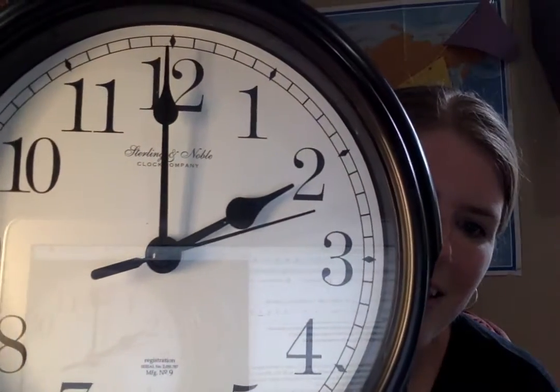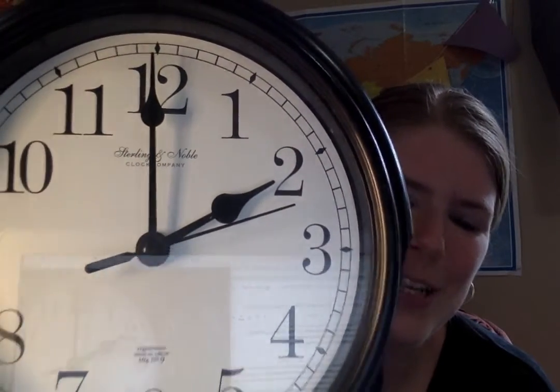Now, let's try this one. Oops, so sorry. Here we go. What's this one? Still, the minute hand is all the way up at the 12, so we say o'clock. Where's the hour hand pointing? Right to the 2. 2 o'clock. Very good.